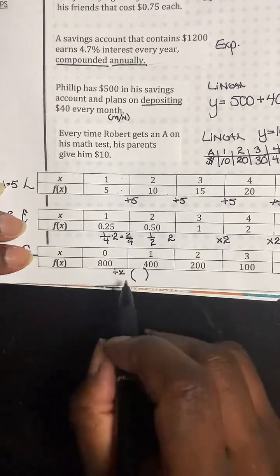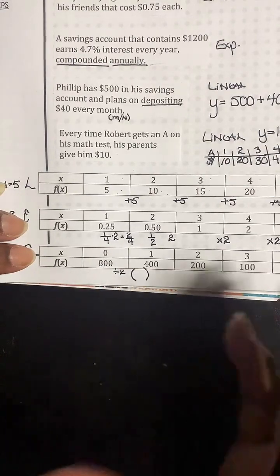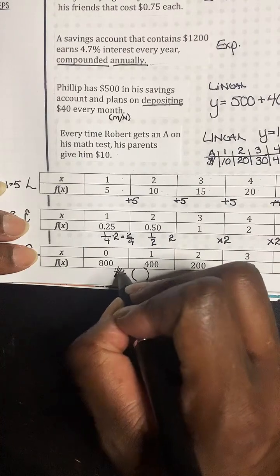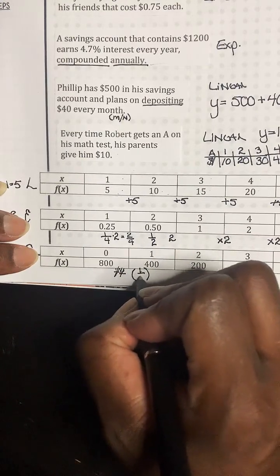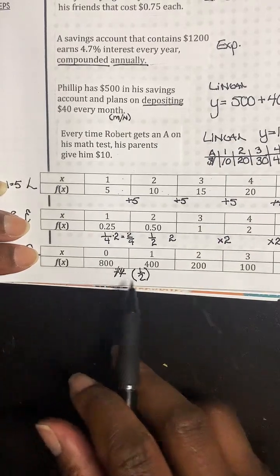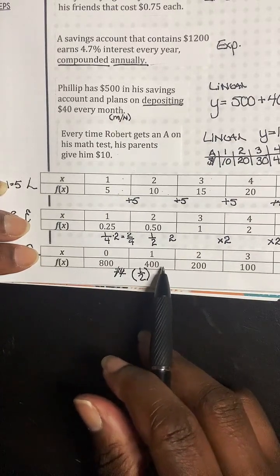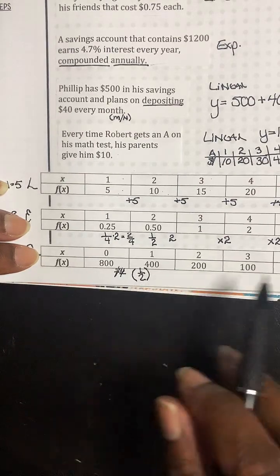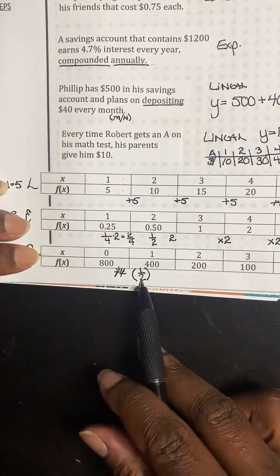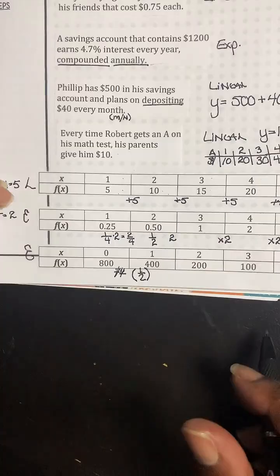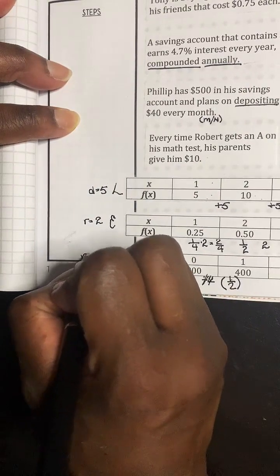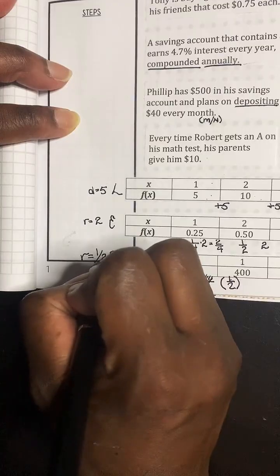Yes. When you multiply a whole number by that fraction, it's going to get smaller. And that's what's happening here. So we're multiplying by 1/2. 800 times 1/2 will give me 400. 400 times 1/2 will give me 200. 200 times 1/2 will give me 100. And 100 divided by 2 will give me 50. So that means we have a common ratio of 1/2.